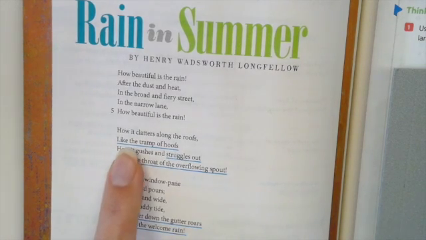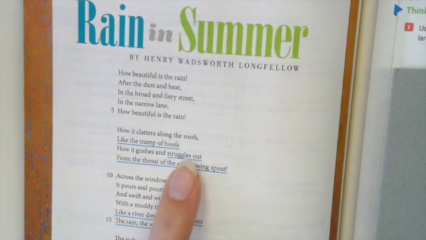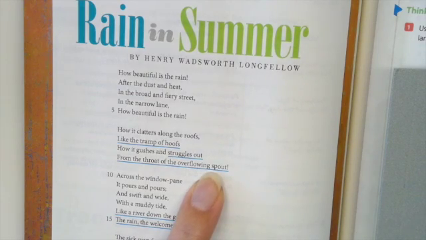So, like the tramp of hooves, that's figurative language. Struggles out from the throat of the overflowing spout. That's another figurative language.